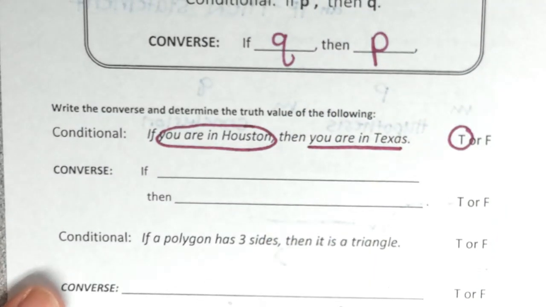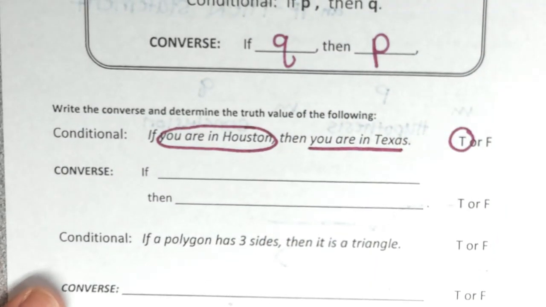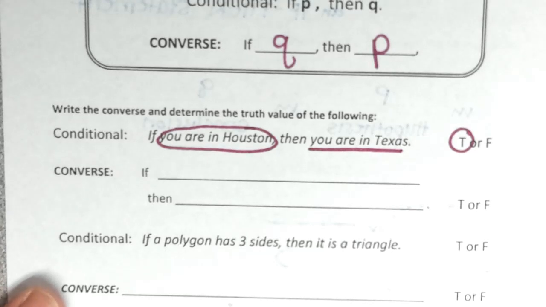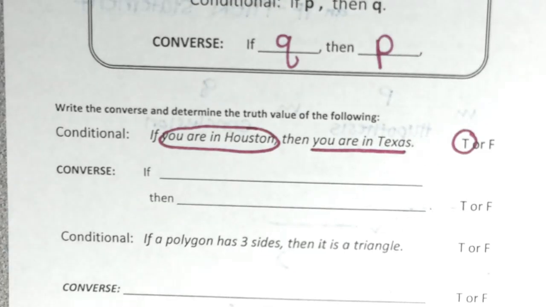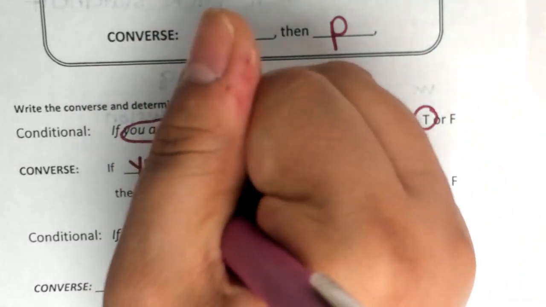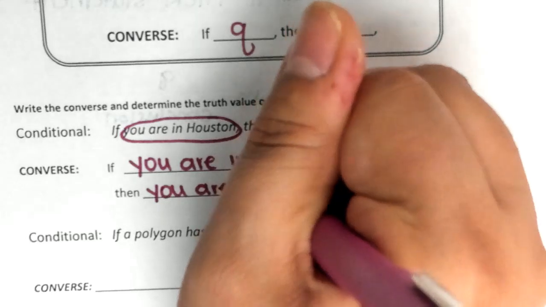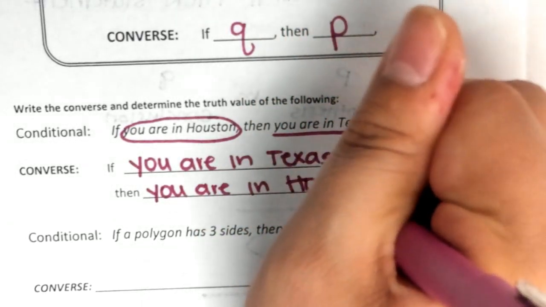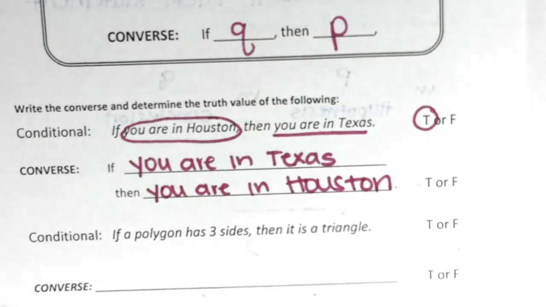Now to write the converse of that, I'm going to switch them. Instead of if you are in Houston, then you are in Texas, switch them. What am I going to say? If you are in Texas, then you are in Houston. That is all converse does. It switches.